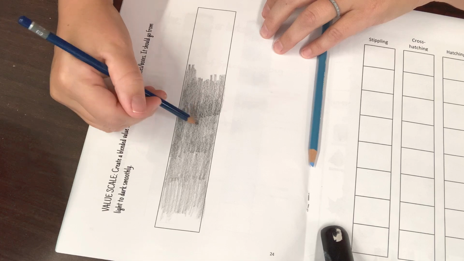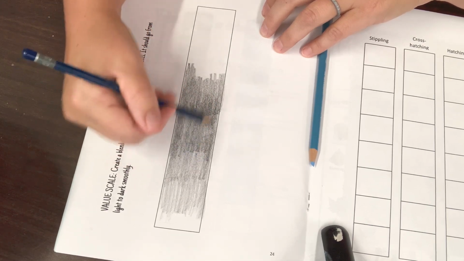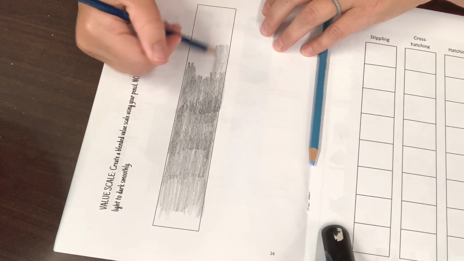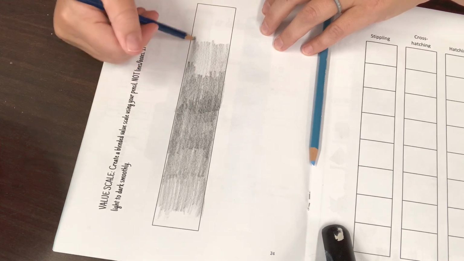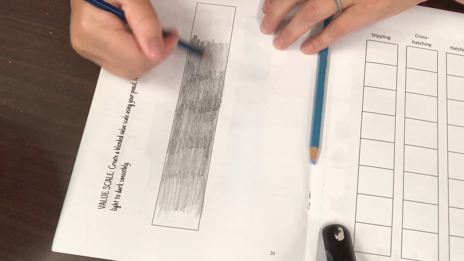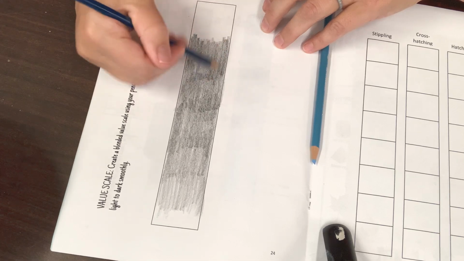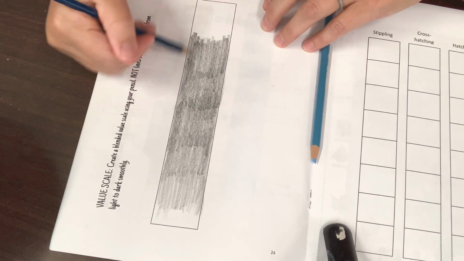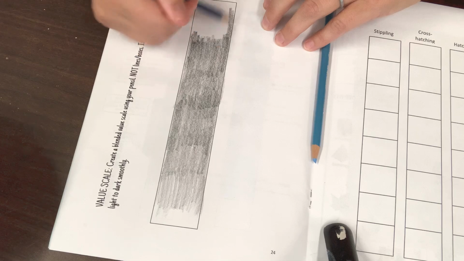So you can see some of it's kind of happening because I'm overlapping in these areas. That's why you really want to start with a light touch, very little pressure on that pencil, and build up, so we can kind of avoid some of those marks that happen naturally.